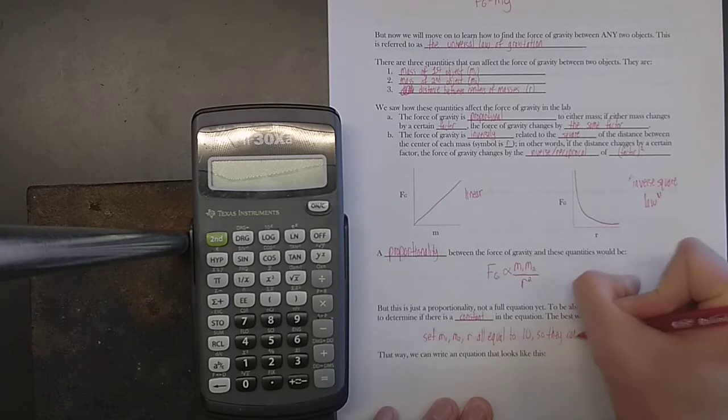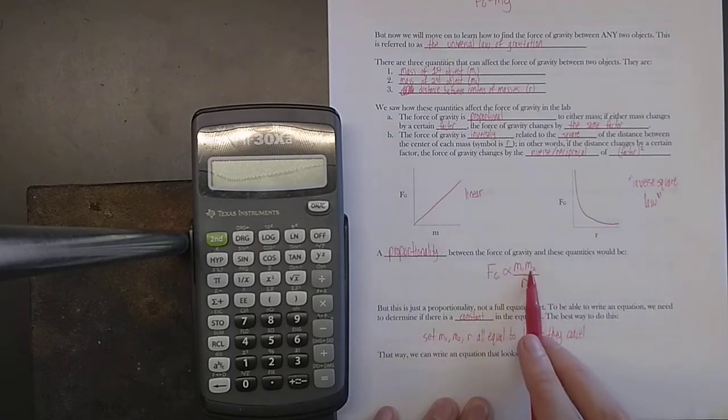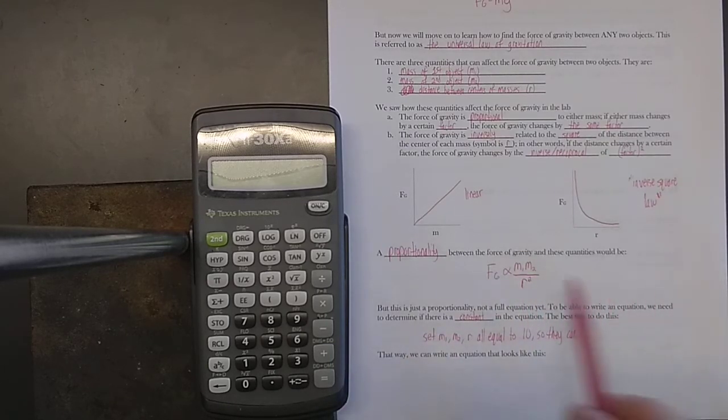And if you think about what would happen if we did that, if m1 is 10 and m2 is 10, multiplying them together, you get 100. If r is 10, we have to square that. 10 squared is 100. That means that this will cancel out. Whatever is left, if we make the masses 10 and the distance 10, so 10 kilograms here and here, and then 10 meters here, whatever is left should be equal to some constant that we could throw in right here, and then we could multiply, and then that constant would allow us to write an equation instead of just a proportionality.